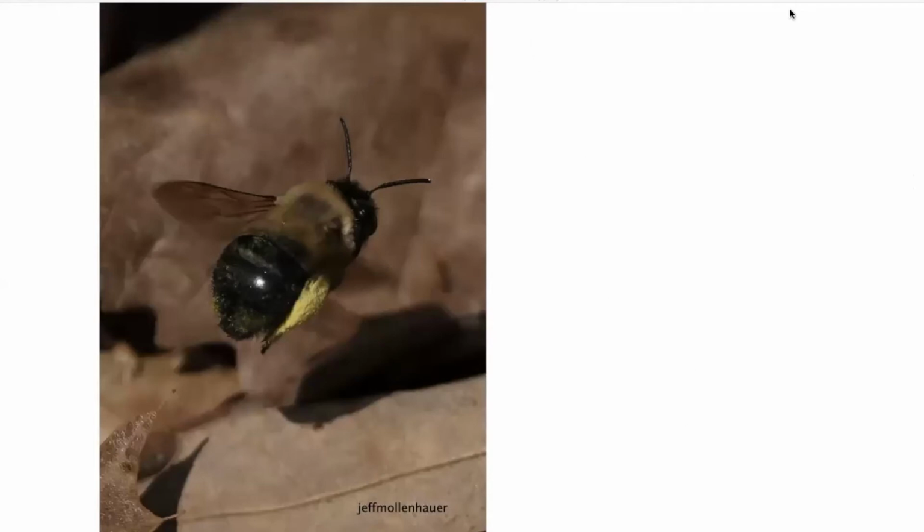Let's try this one. We're getting a lot of Hypopoda, a few Xylocopa, and Anthophora.